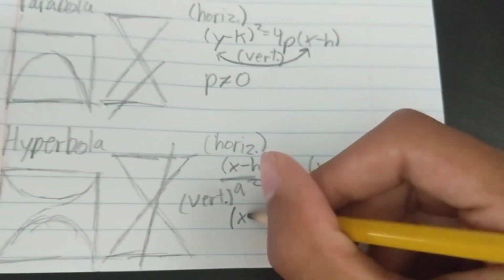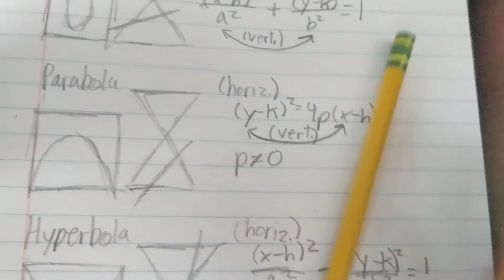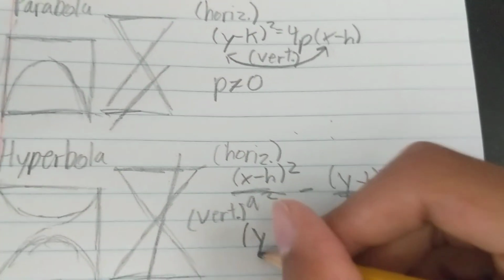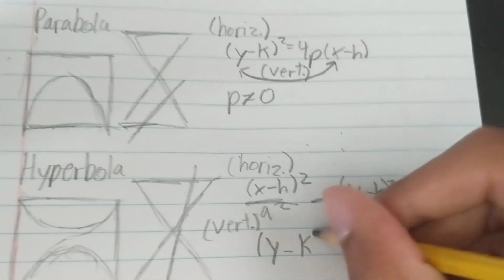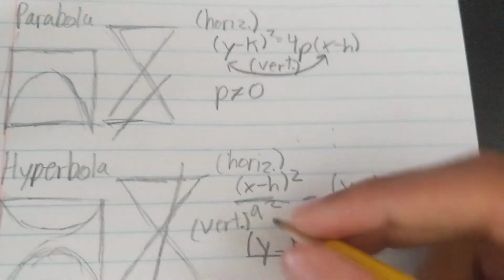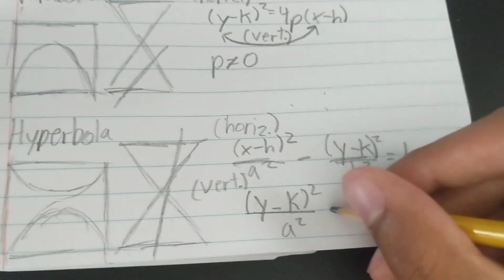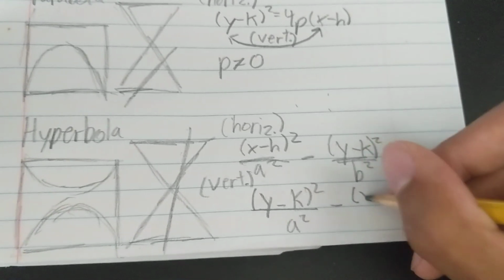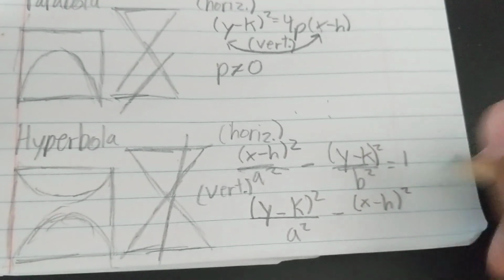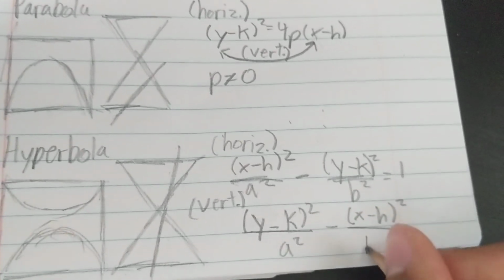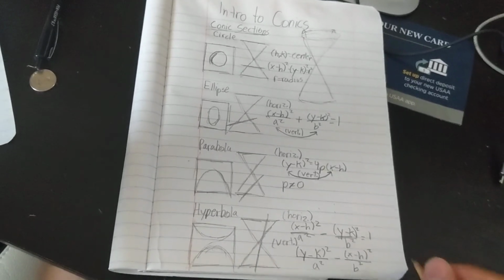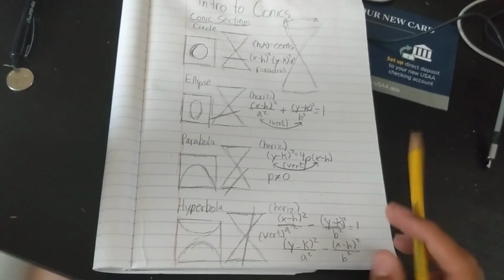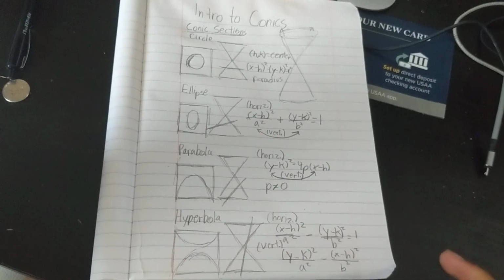And we'll do (y - k)^2 over a^2 minus (x - h)^2 over b^2. And you'll learn more about what some of these letters mean and where you can actually apply these concepts on a graph in later lessons.